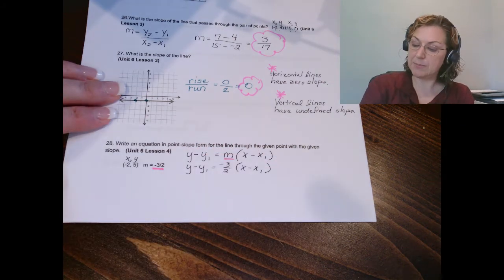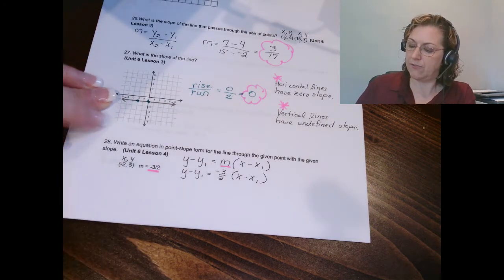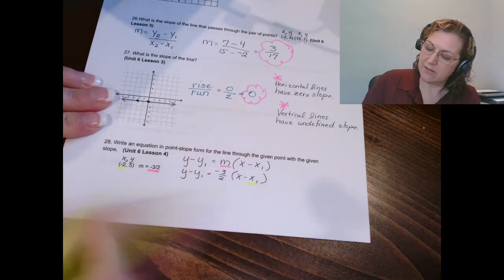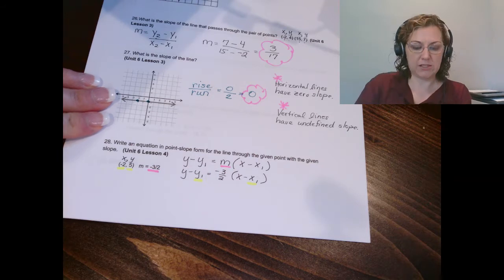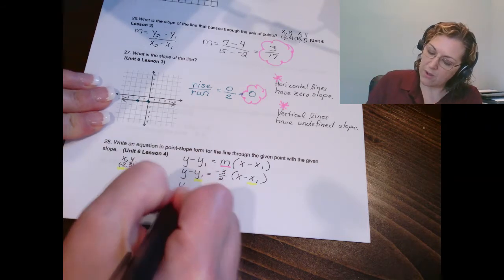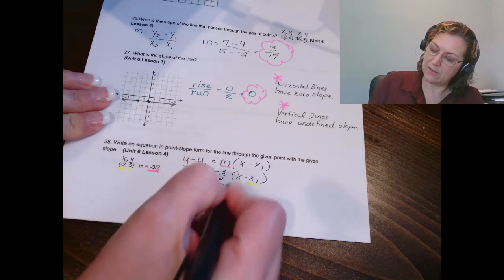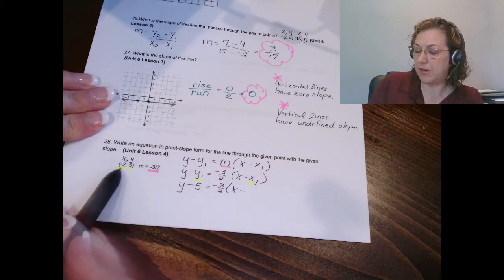And then my next piece, I'm going to make my substitutions for x1, my first x, and my first y. So I've got y minus 5. And then in place of x1, that's my first x, I'm going to put -2.